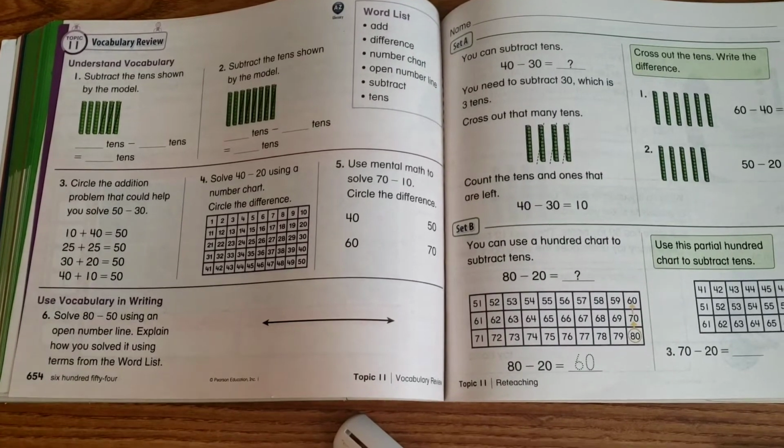Hey friends, as we wrap up topic 11 in our math book, we have the last few pages that kind of has us review everything that we've learned, and it's a good practice for when we take our test. So on page 654, this is a vocabulary review.